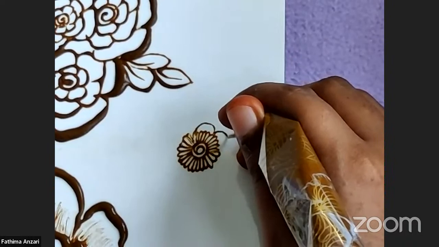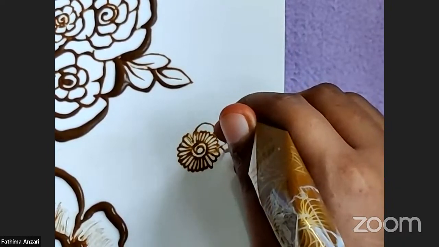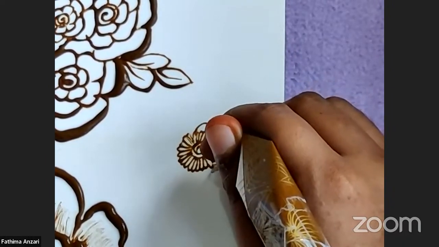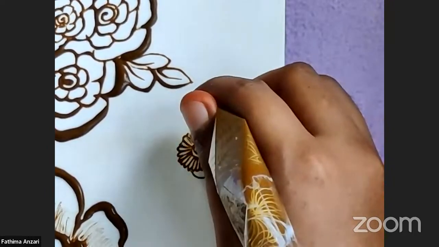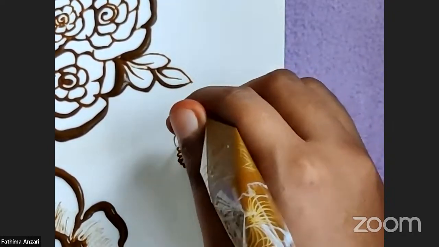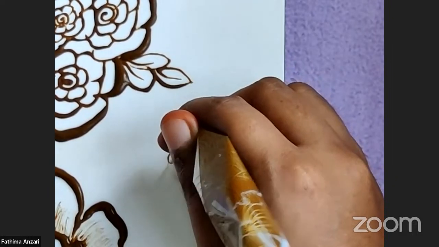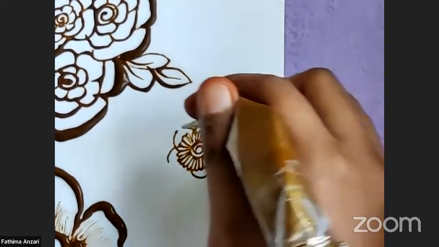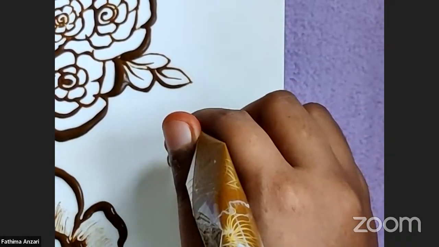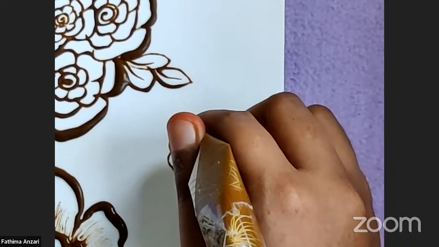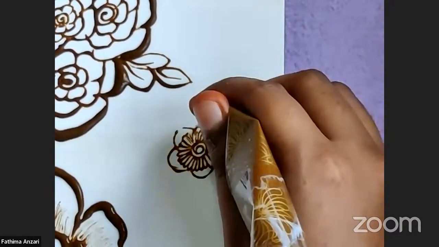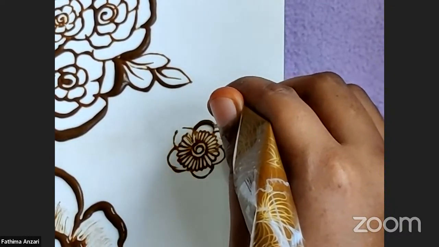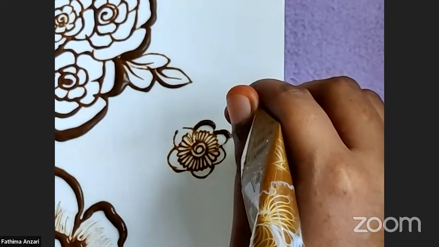Okay, the shape will be like this. Anyways, I'll do it anyways. Okay, now I darken the top part.